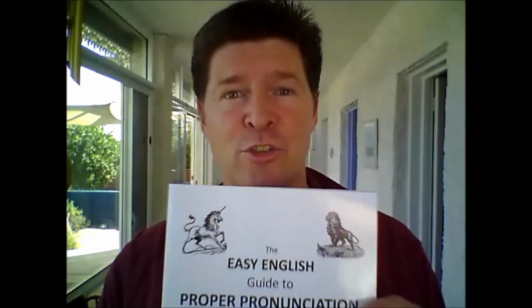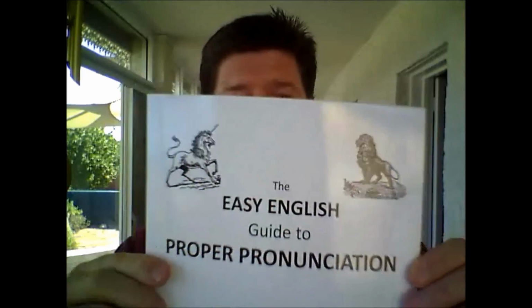Hello and welcome to the Easy English Guide to Proper Pronunciation. Today we're looking at the sounds B and P, and we're looking at them together. I very much advise teachers and students to treat these sounds together, because sometimes they are mixed up, particularly for students from particular language backgrounds.